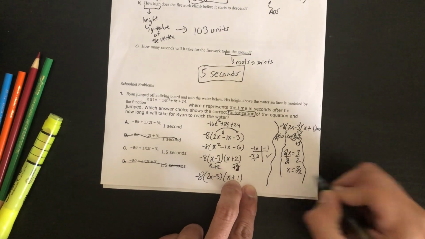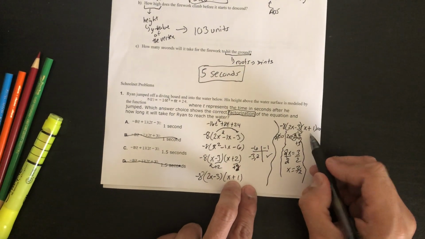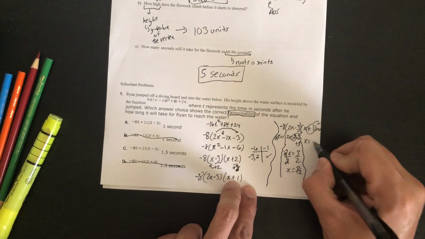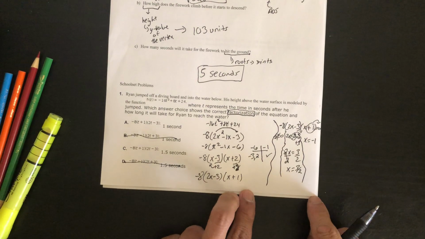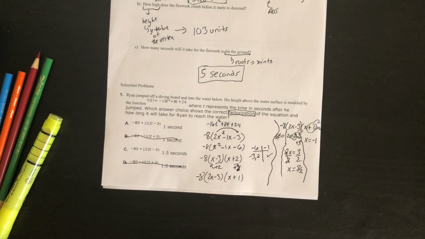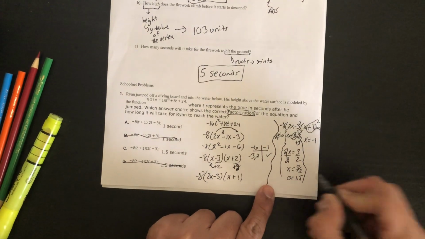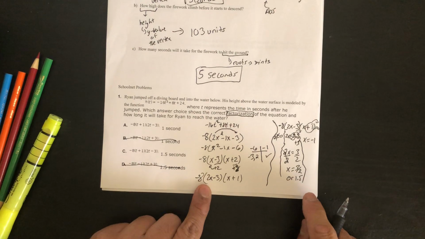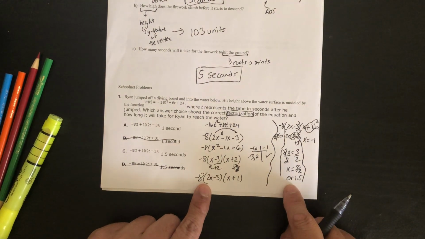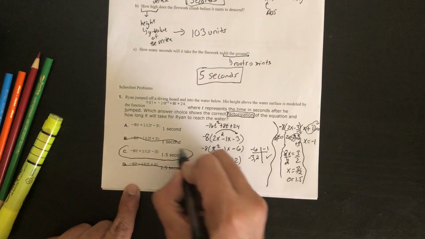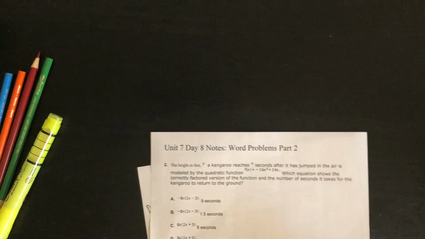Okay. And then, of course, over here we have x plus 1. If we jailbreak that, we get x equals -1. Clearly, the only positive value we have, or the positive zero that we have, is 3/2, which is the same thing as 1.5. So, based on my factor form and one of the zeros, we know that the answer has to be C. Okay? Let's go ahead and move on to the next page.